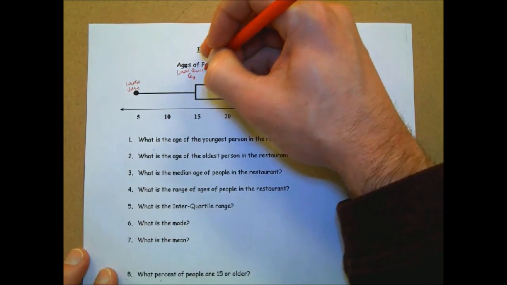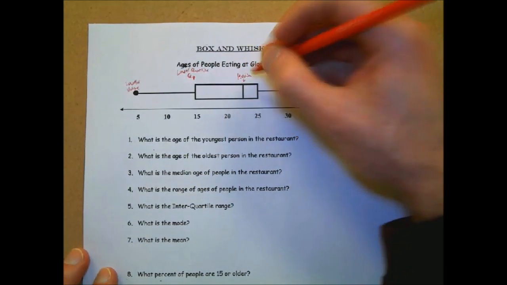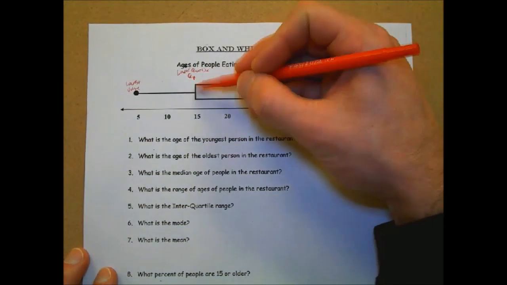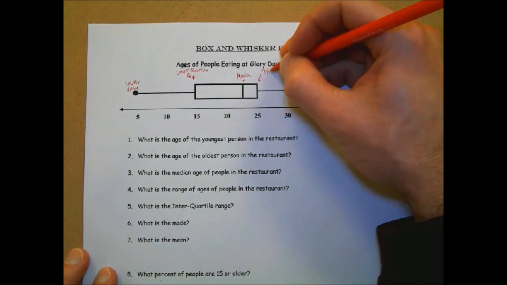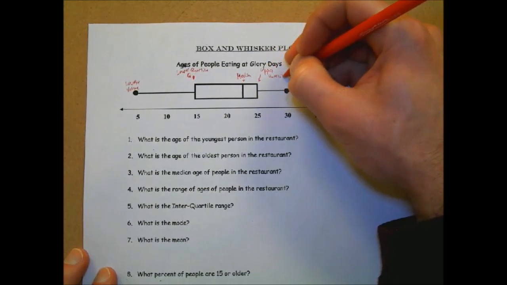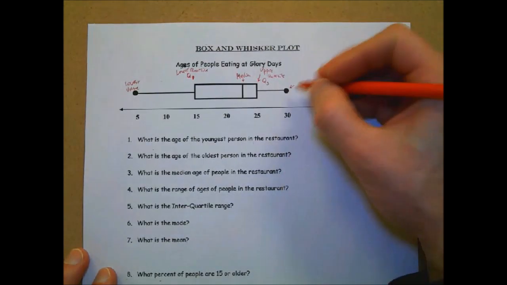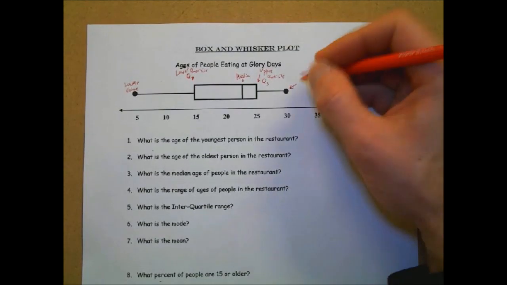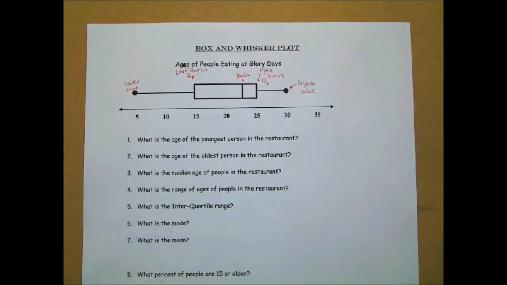Okay, what does this bar mean? Median. What does this bar mean? Remember, this bar was lower quartile or Q1, so this bar is going to be what? Upper quartile or Q3. And then finally, what does this little point mean right here? It is the highest value, right? So it's the oldest person, in this case, that is eating at Glory Days right now, or at the time when they did the observation. Okay?